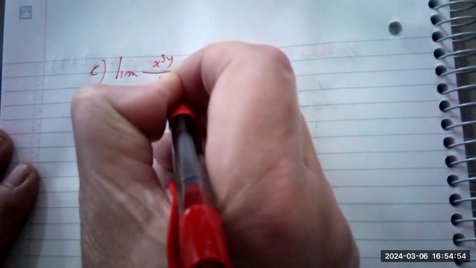Part C, you want to prove this limit does not exist. On the top, you have x cubed y divided by x to the 4th plus y to the 4th. You see the powers are the same. (x, y) goes to (0, 0). Check this one. Again, you go with one direction, along the x or the y. It doesn't matter. If we replace x by 0, the top would be 0, so the limit is 0.